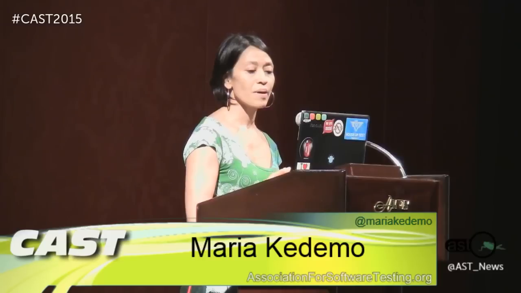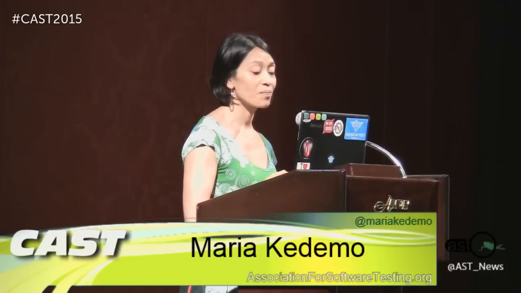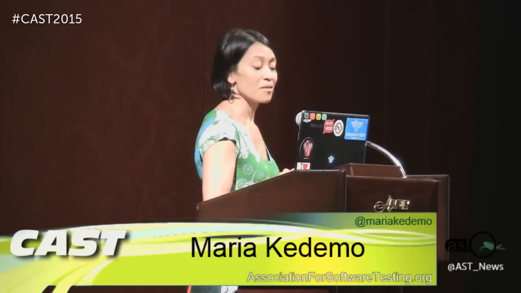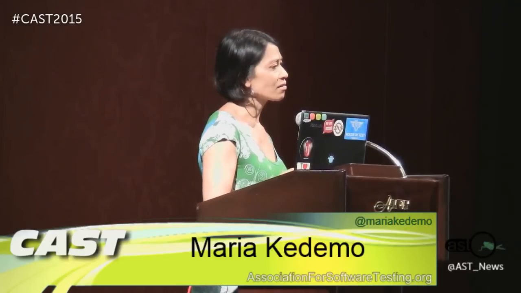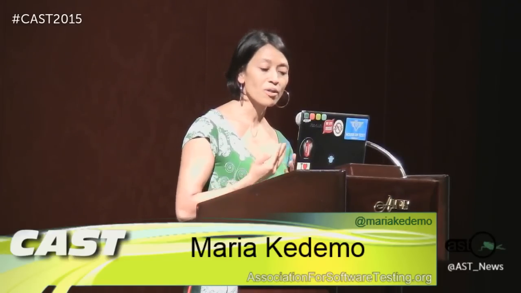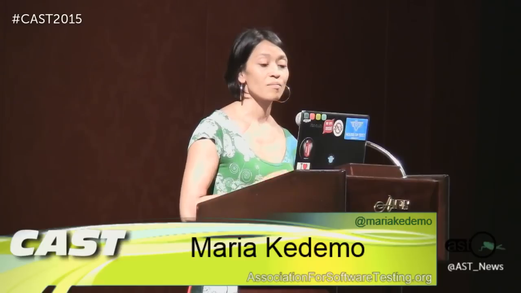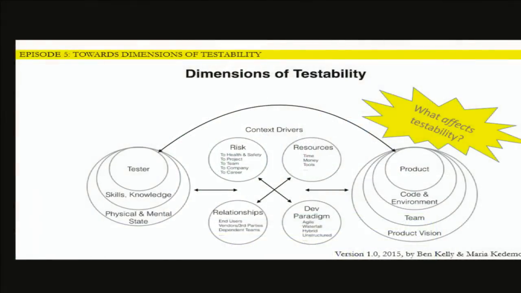But at one point, Ben suggested that we come up with our own model. I was very, very reluctant at first because I liked heuristics of testability, and I had studied it. But the model that we came up with reflects our own experiences from software development and makes it a lot easier for us to discuss testability. So this is the model that we came up with. This is not a model of testability, it's a model of what affects testability. And it's an onion diagram, as you can see.